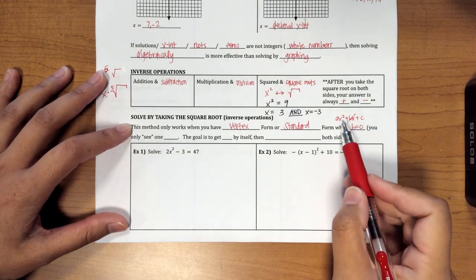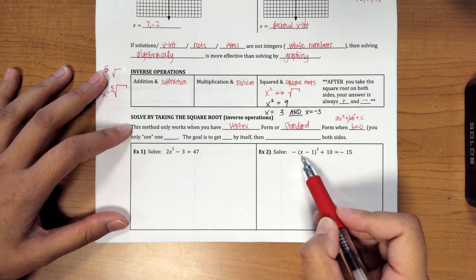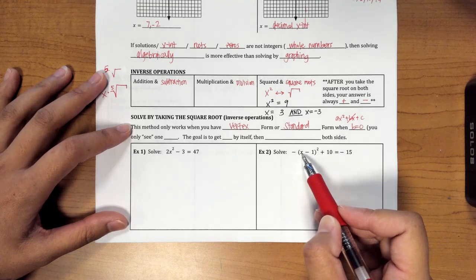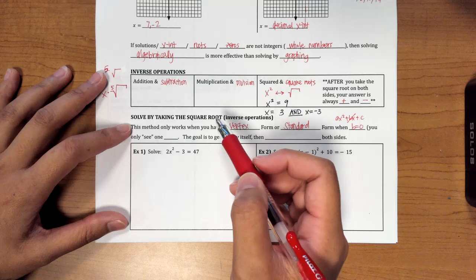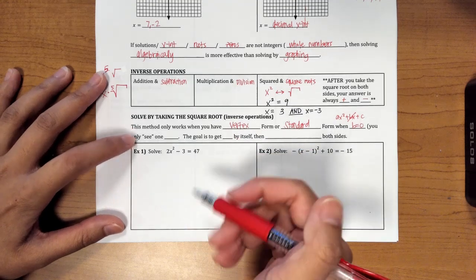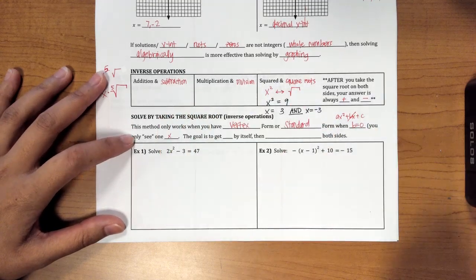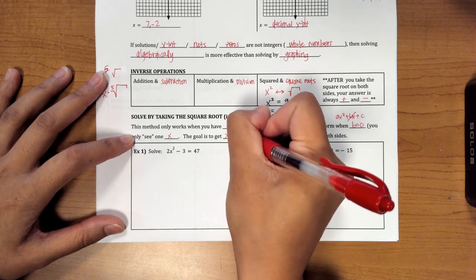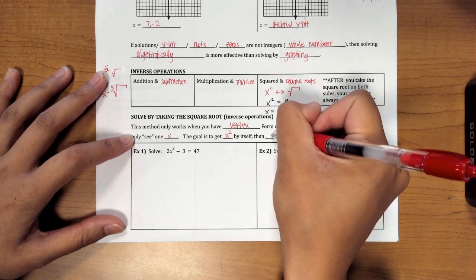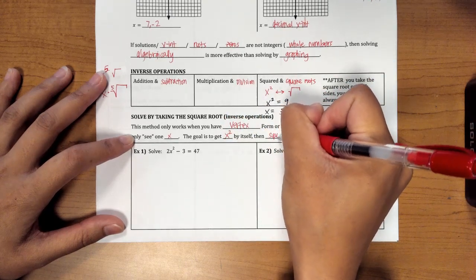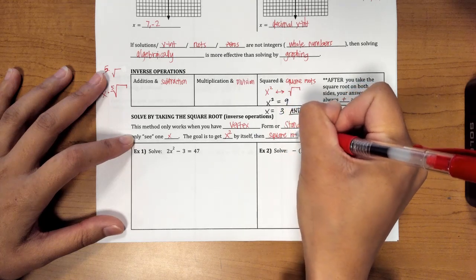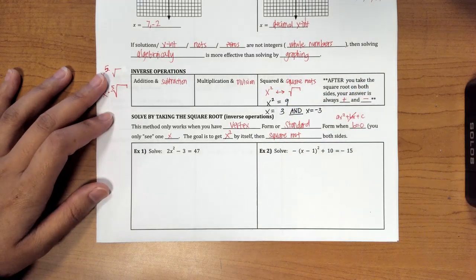And do you see how there's only one x here? Vertex form only has one x as well. Okay, so solving by taking the square root only works when you see one x. The goal is to get x squared by itself and then square root both sides. So let me show you what I mean.